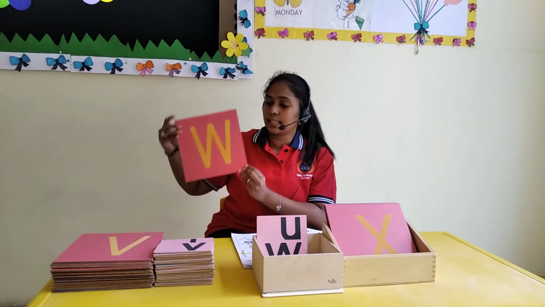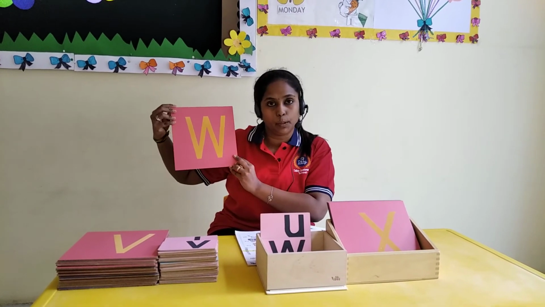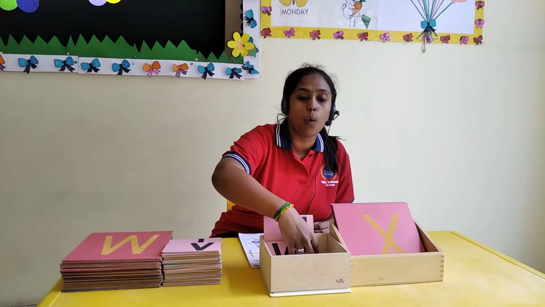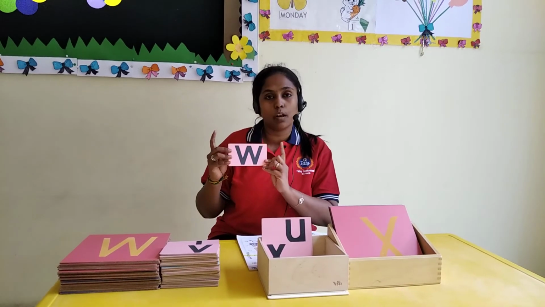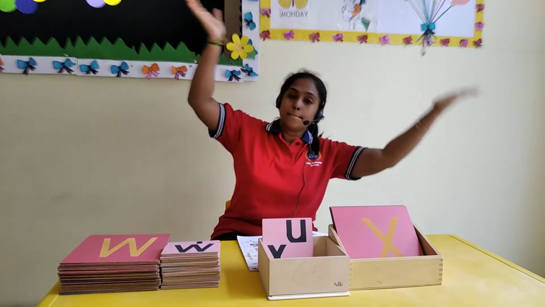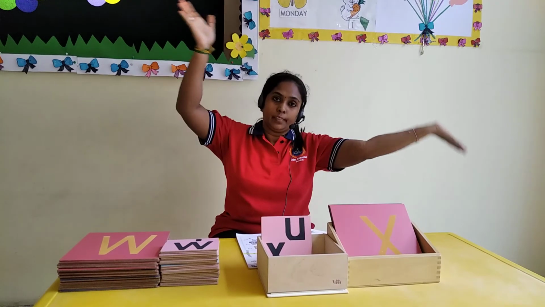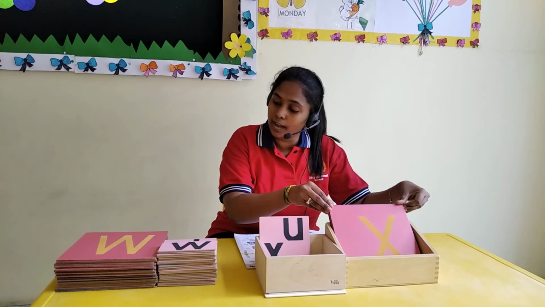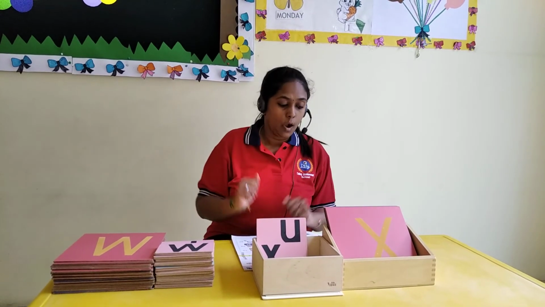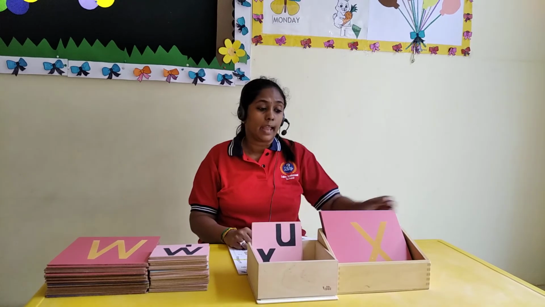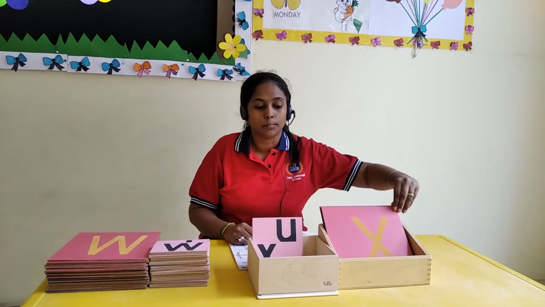Now this is letter W, but it makes the sound W. It's like just pretend as though the wind is blowing. That's the action. W as in whale, W as in wax. The candles are made out of wax. And W as in worms.